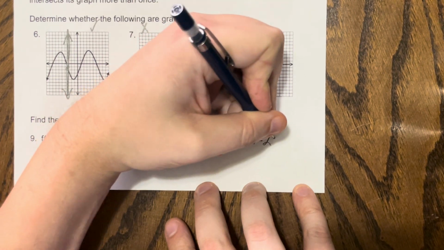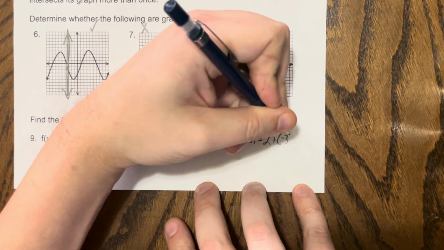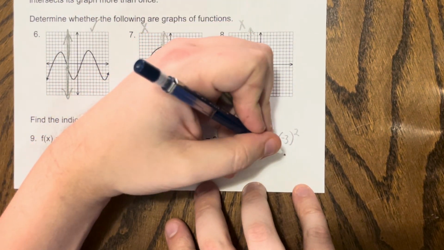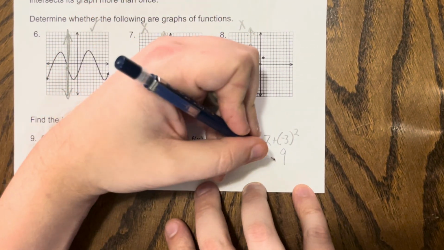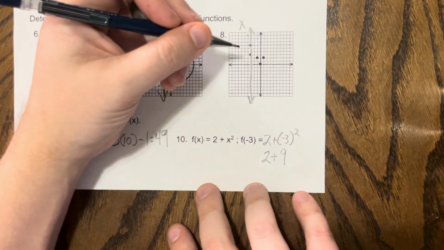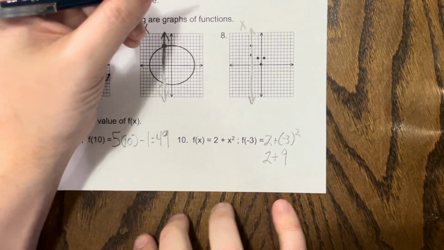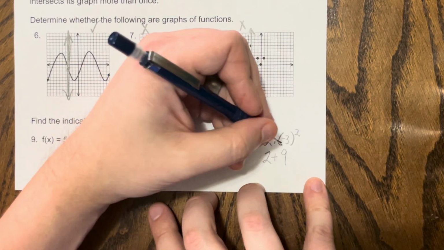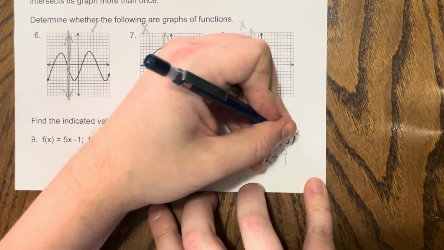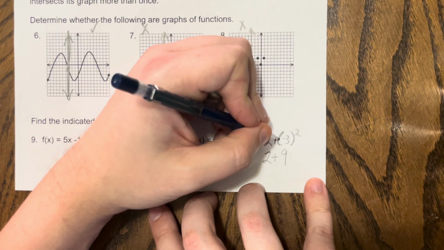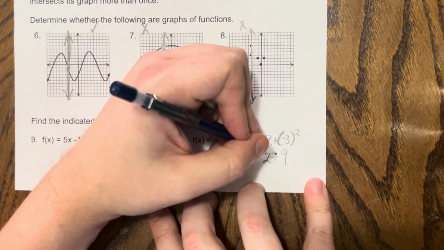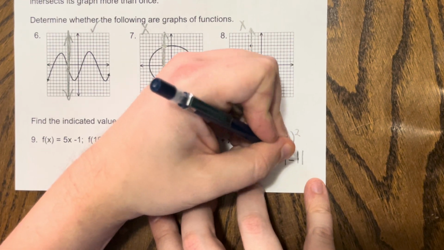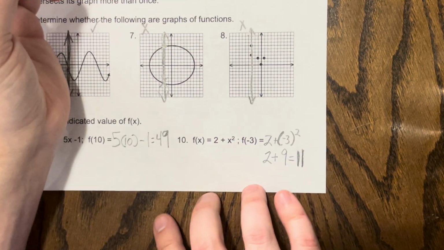So that would be 2 plus negative 3 squared. So negative 3 squared would be 9. And just remember, if this is something that you put in the calculator for larger negative numbers, for instance, make sure that you have those parentheses, because if you square this without the parentheses, it's going to give you a negative number. You'll end up with the incorrect answer. So for this one, we get 11.